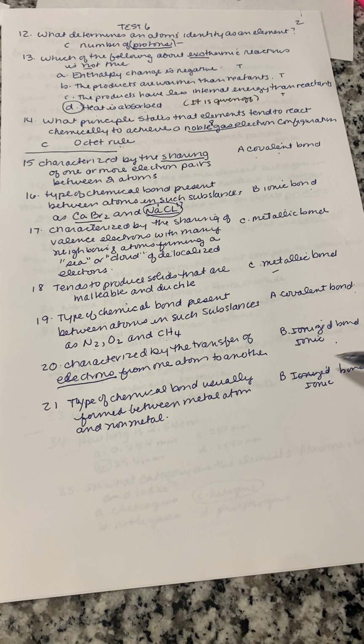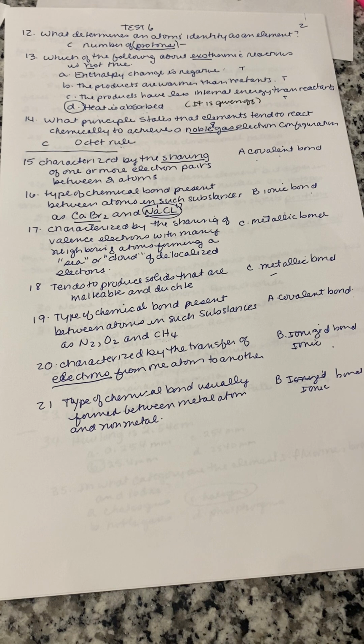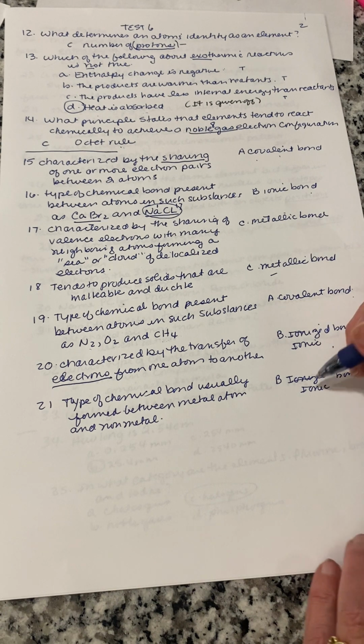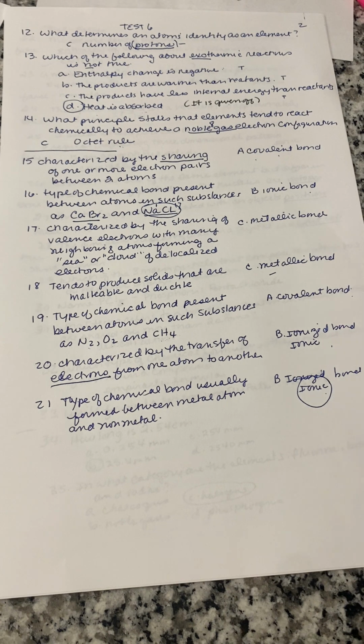Ionic. B. The type of chemical bond usually formed between a metal atom and a non-metal. When you have a metal and a non-metal, you're going to have ionic. Two metals are going to be metallic. A metal and non-metal is going to be predominantly ionic. And if you have no metals, it's probably going to be covalent.